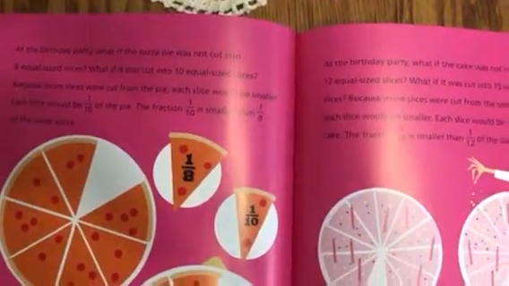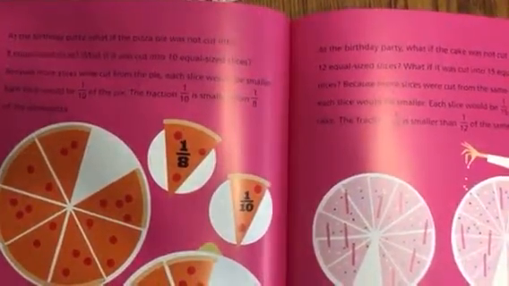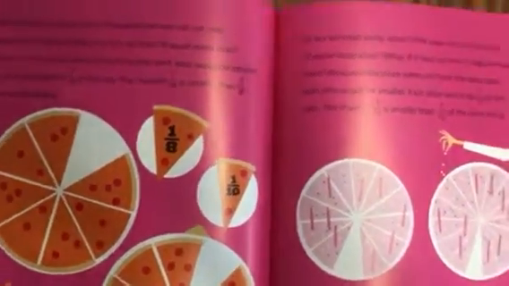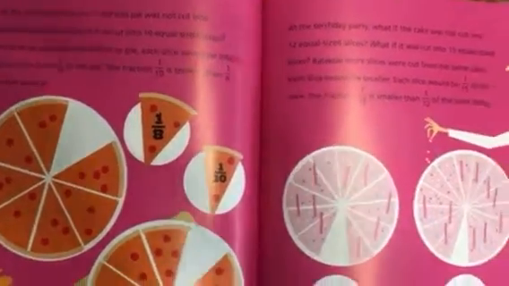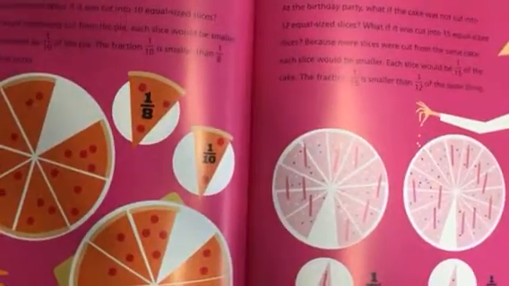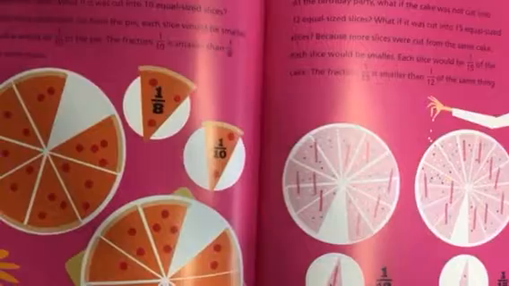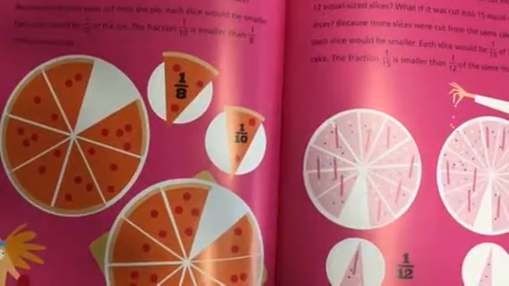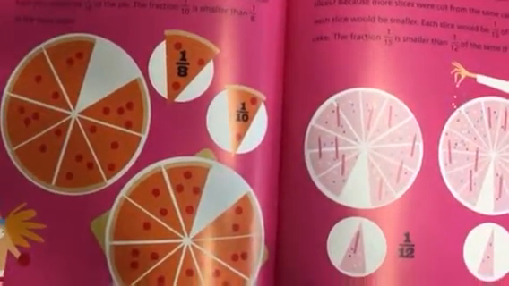At the birthday party, what if the pizza pie was not cut into 8 equal-sized pieces? What if it was cut into 10 equal-sized slices? Because more slices were cut from the pie, each slice would be smaller. Each slice would be 1/10 of the pie. The fraction 1/10 is smaller than 1/8 of the same pizza.